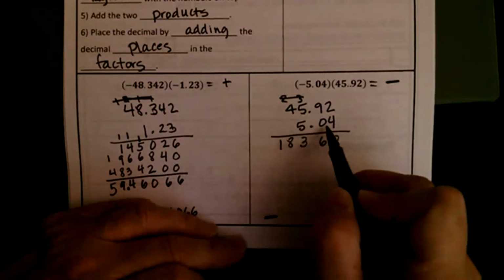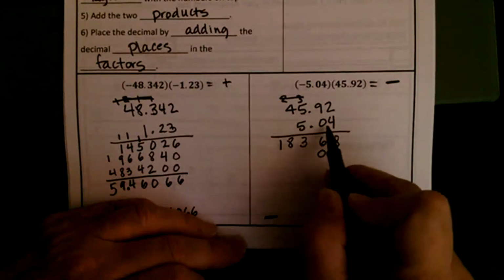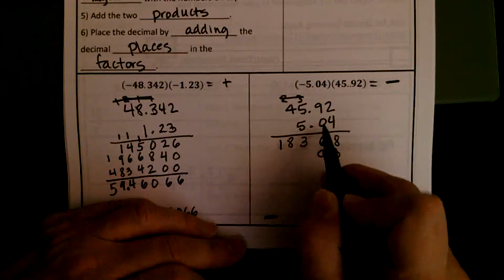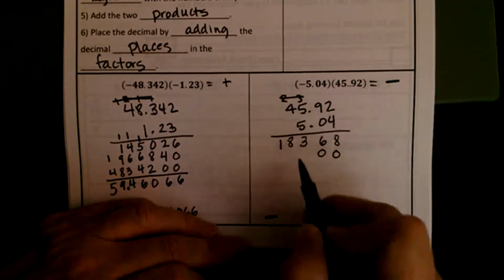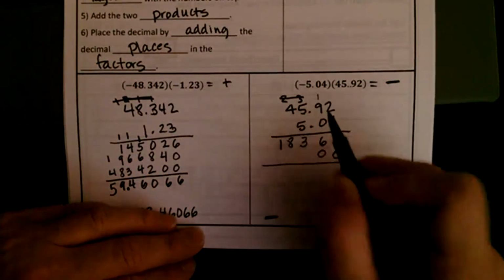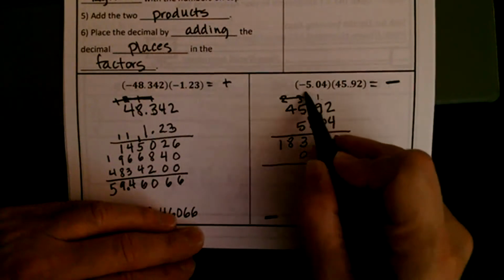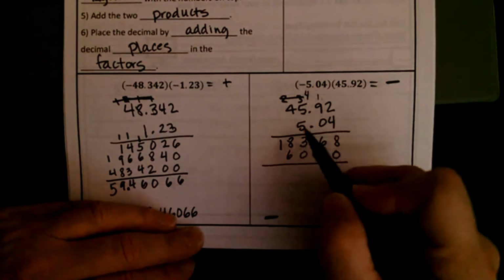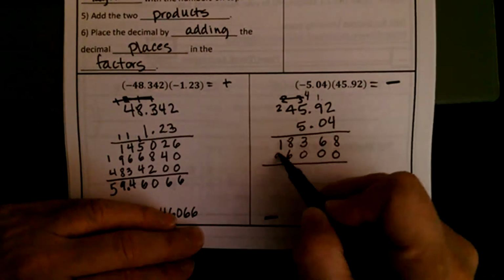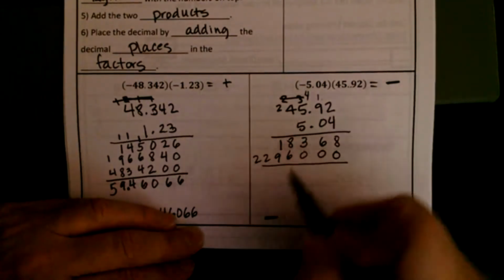I'm going to go to this 5, but that's 2 placeholders over. So 1, 2, because I'm now going the 1, and this would be 1 zero added. This would be another 0 added. I need to add 2 zeros, okay? Now, 5 times 2 is 10. 5 times 9 is 45, plus 1 is 46. 5 times 5 is 25, plus 4 is 29. 5 times 4 is 20 plus 2 is 22.